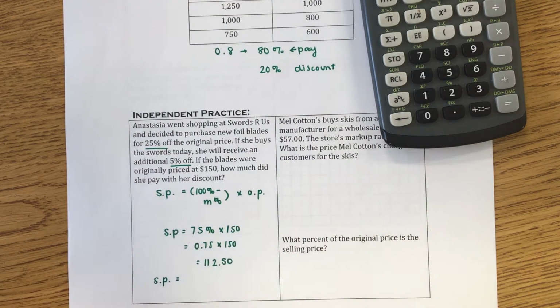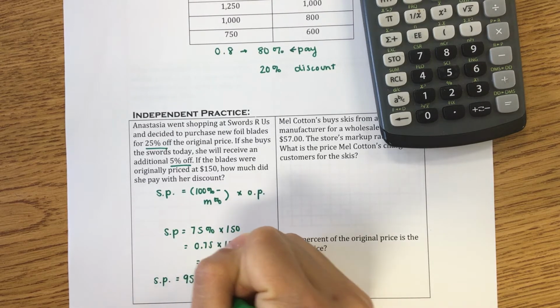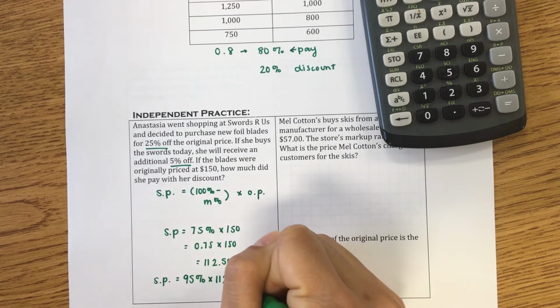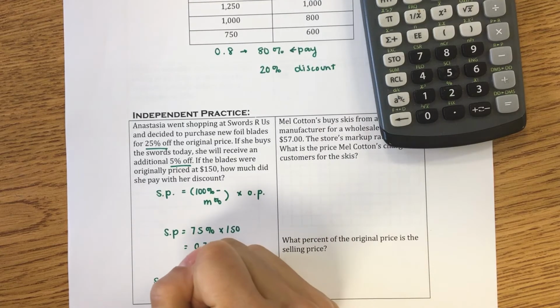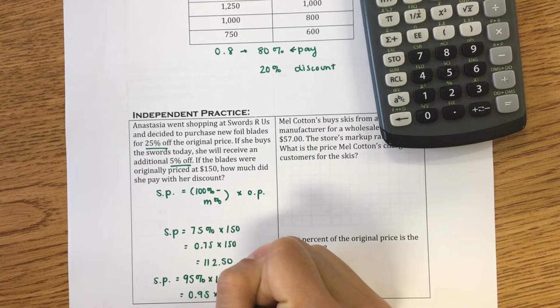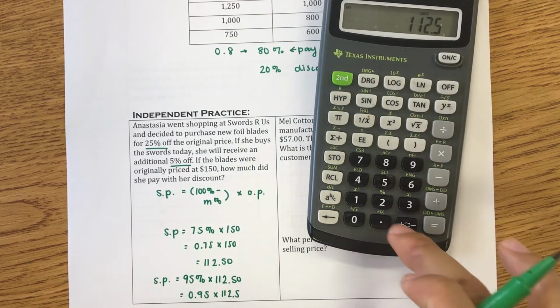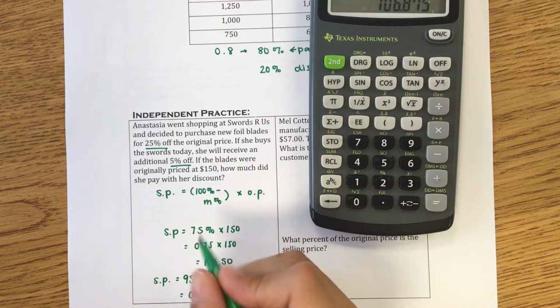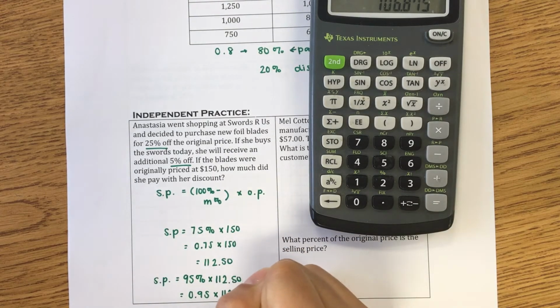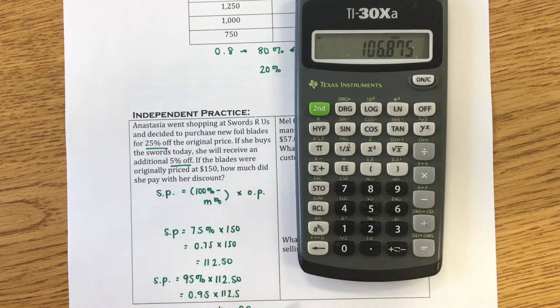Now you need to apply the 5% discount. 100% minus 5% is equal to 95%. Change to 0.95 times $112.50. You are going to get 112.5 times 0.95, which equals $106.88. I rounded up a little bit there.